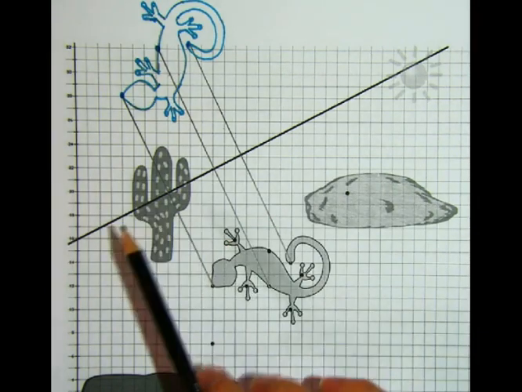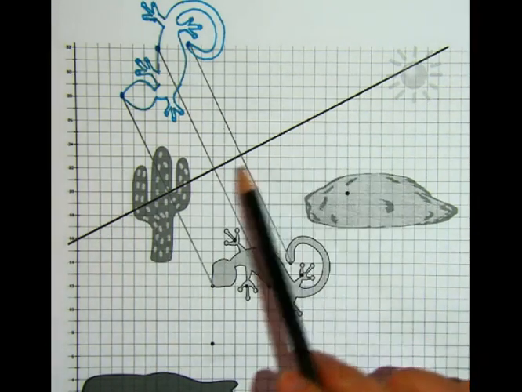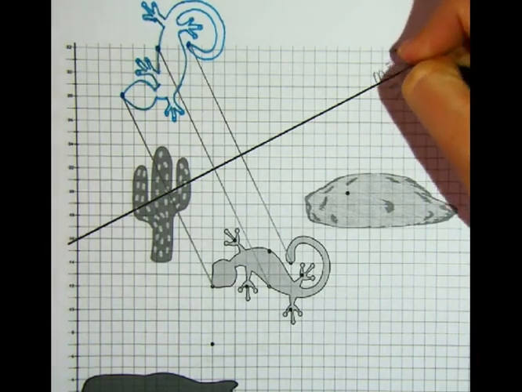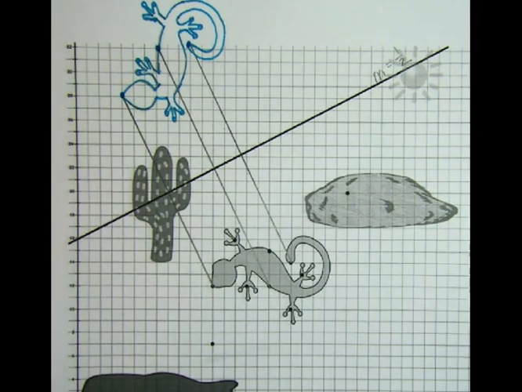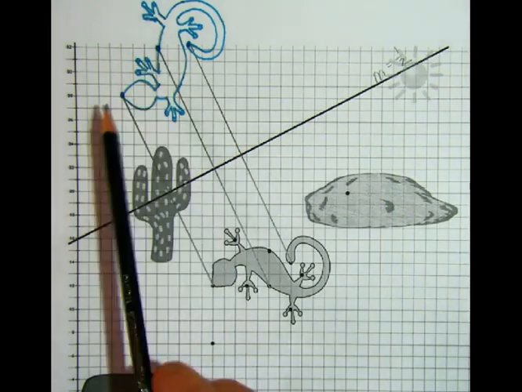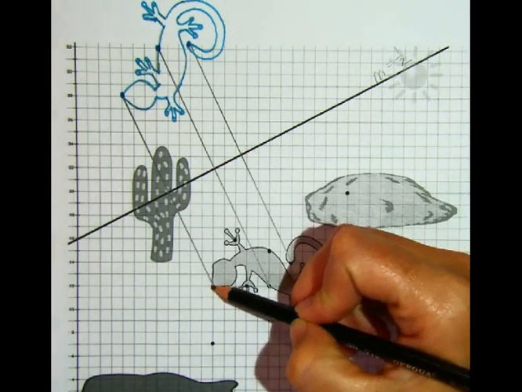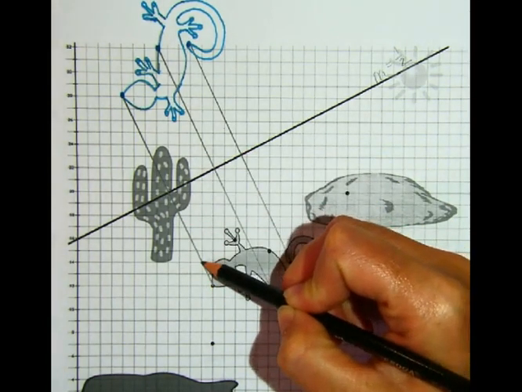The slope of the line of reflection was 1/2. If we find the slope of the segment connecting the pre-image point of the lizard's nose to the image point of the lizard's nose, we will find that that slope is -2.